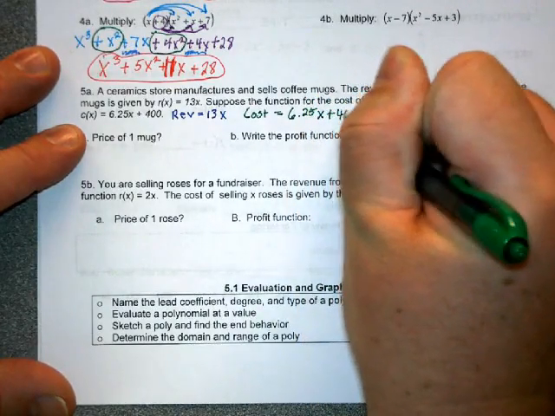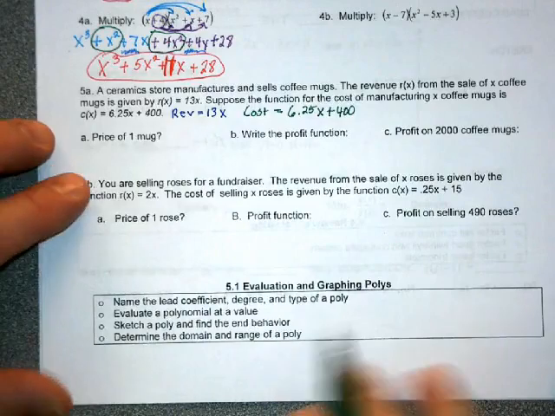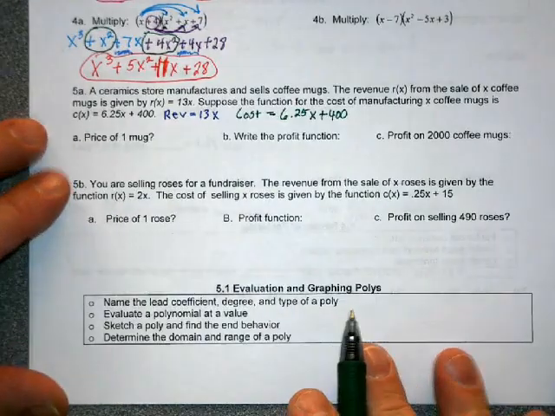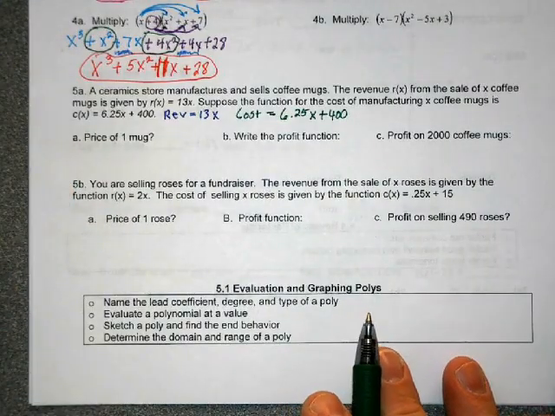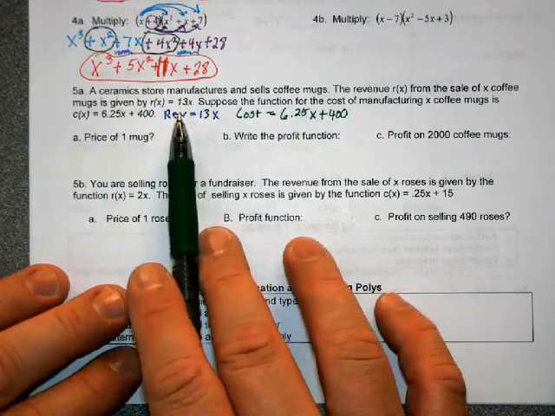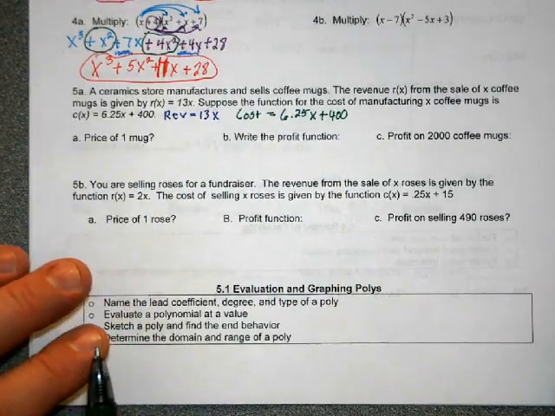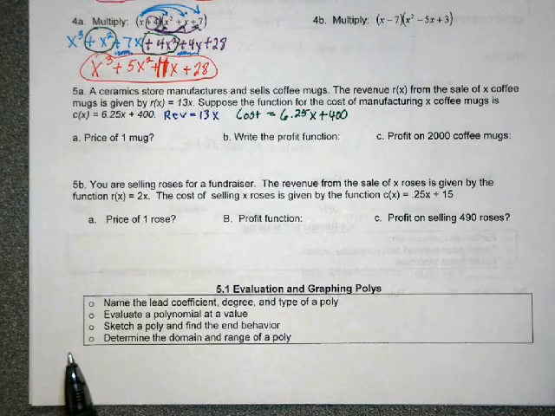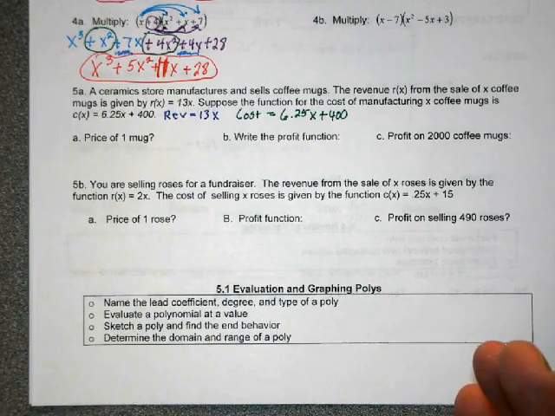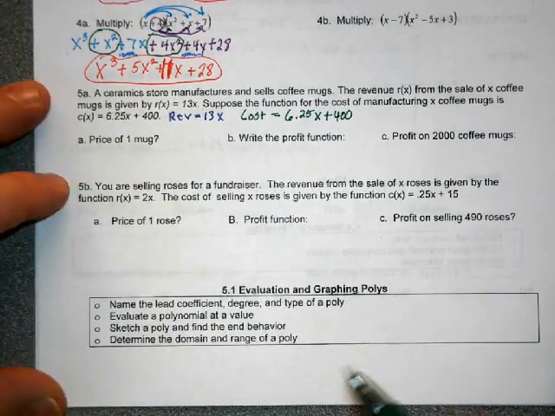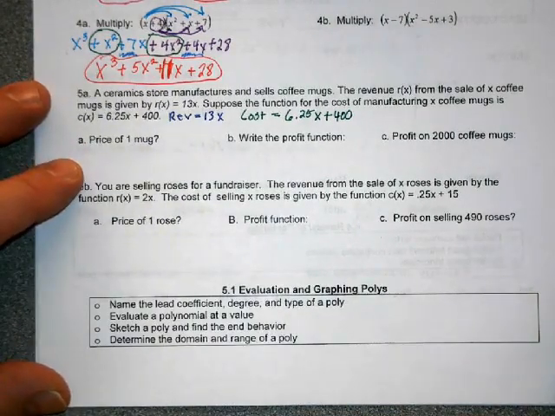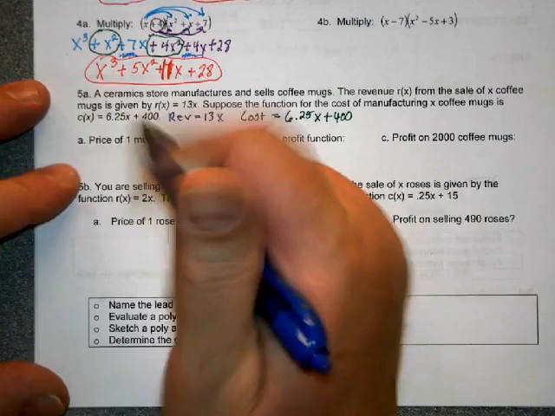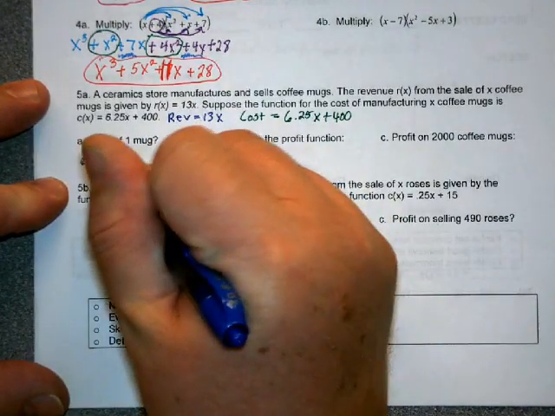Now, what's the price of one mug? Which one are we going to look at, revenue or cost? Revenue, right? That's what we get per mug. We didn't know until I said it. Price of one mug, so that's $13.